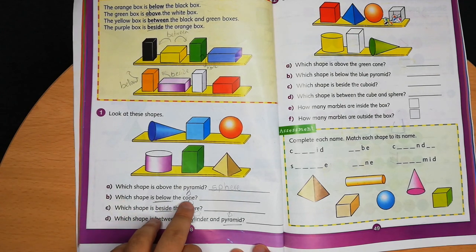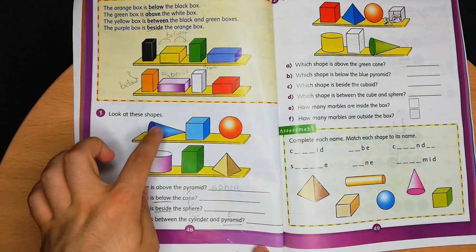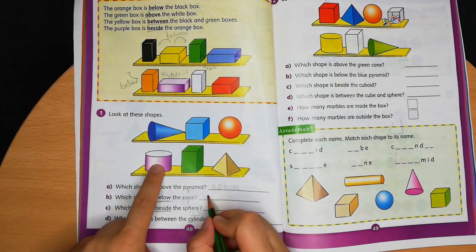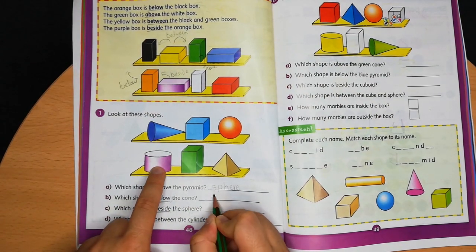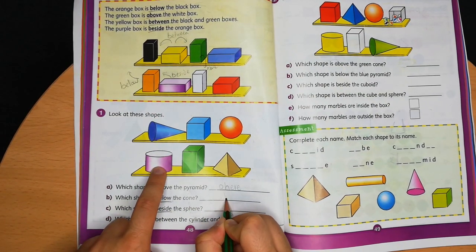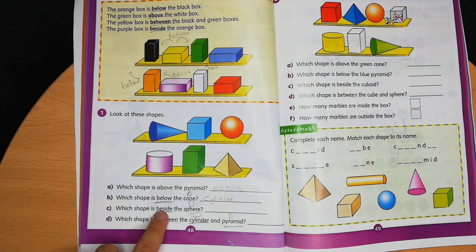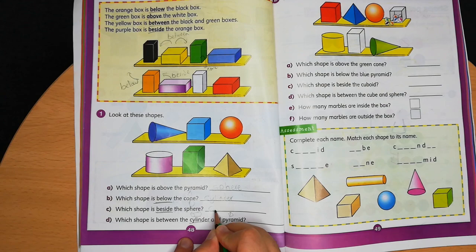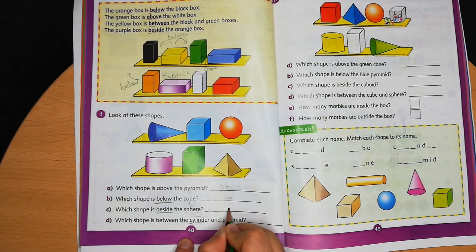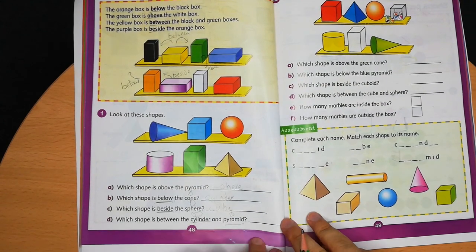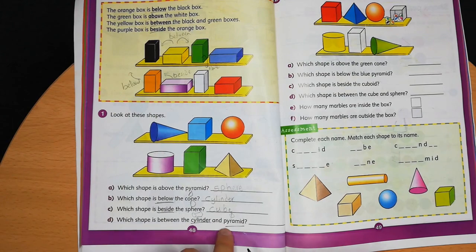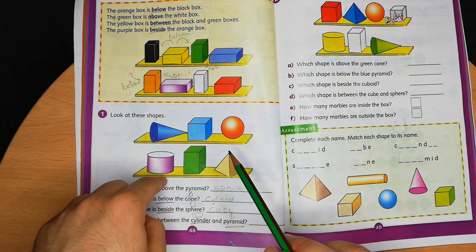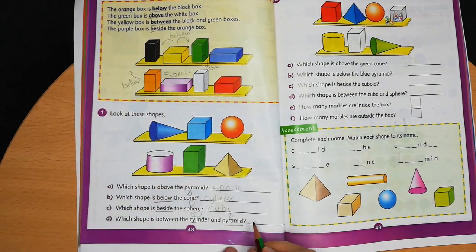Which shape is below the cone? Which shape is below? Cylinder. You're right, cylinder. Okay, which shape is beside the sphere? Cube. Okay, it's clear, good. Which shape is between the cylinder and the pyramid? Cuboid.